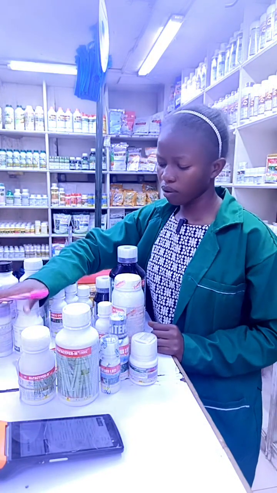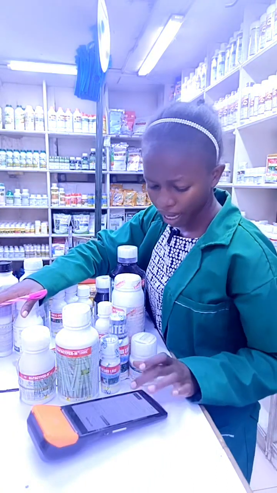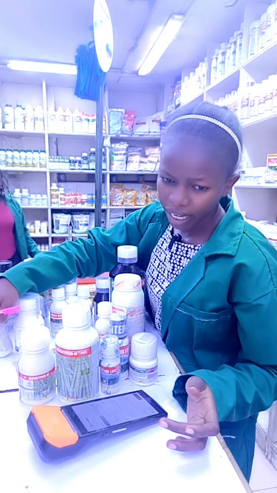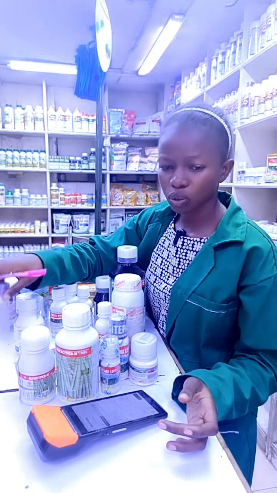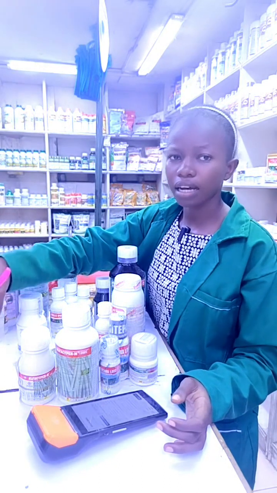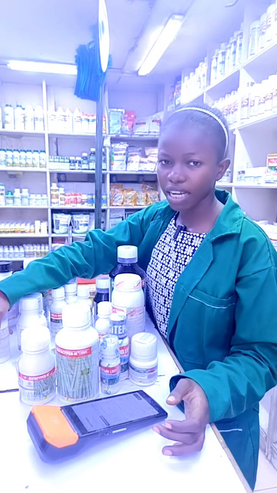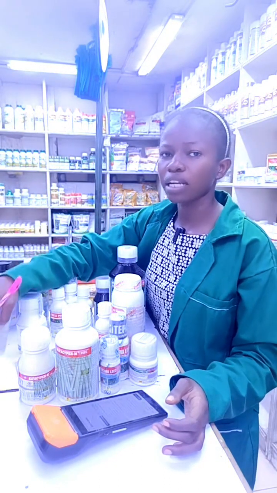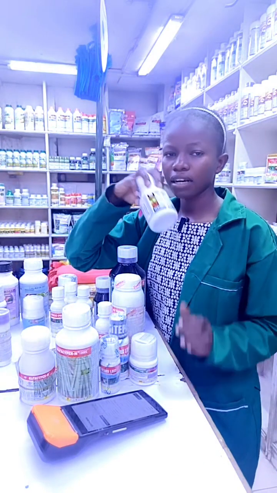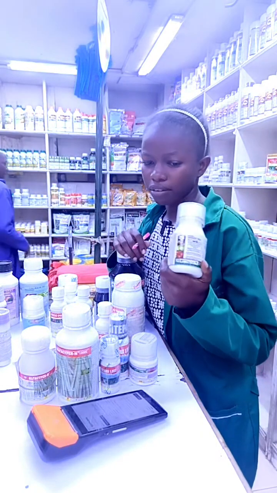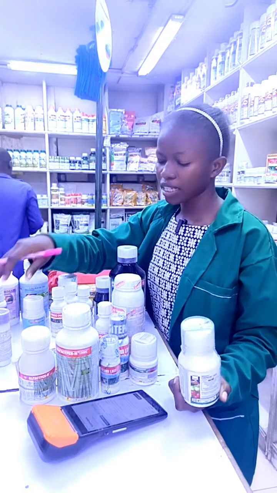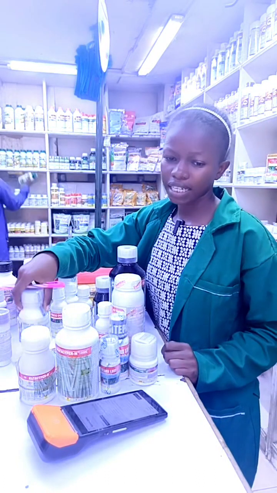And at which prices will you get them? For lefarin, you will get 1 liter at 3,250, half a liter at 1,800, a smaller pack at 500, and 50 ml at 300 Kenya shillings. For collagen, you will get 200 ml at 5,100, and 30 ml at 900 Kenya shillings.